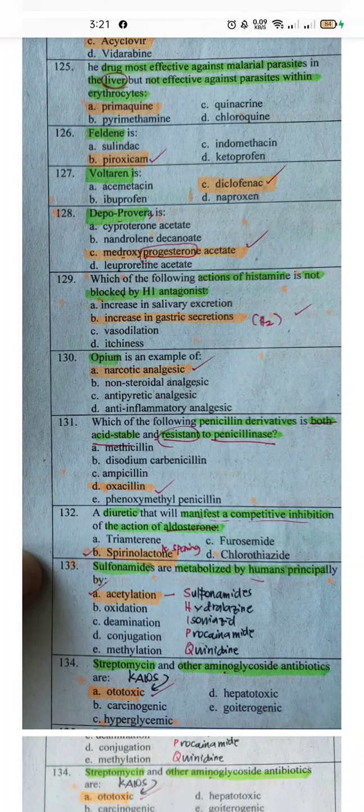128. Depo-Provera is medroxyprogesterone acetate. Depo-Provera is medroxyprogesterone acetate, and it is used in the palliative treatment of, what is that again? Saan na yun? Endometrial cancer. So Depo-Provera is used as palliative treatment for endometrial cancer.